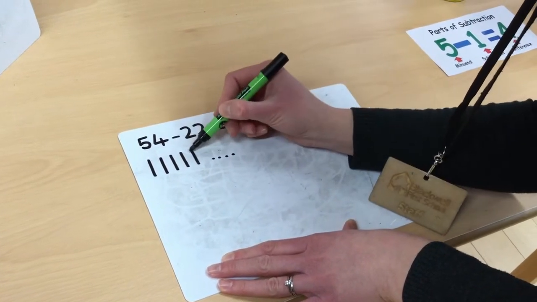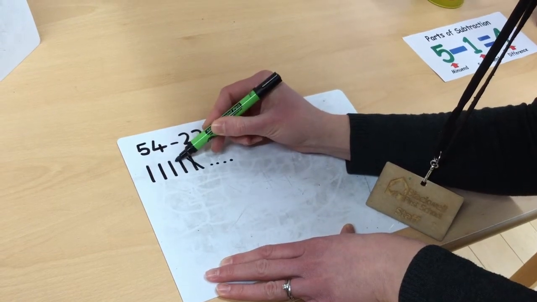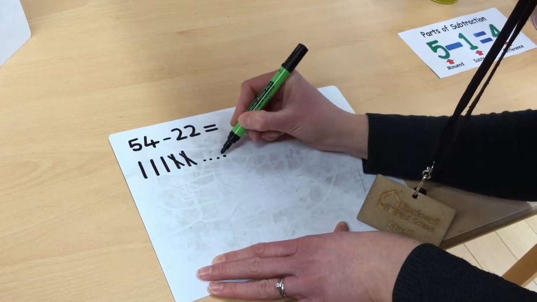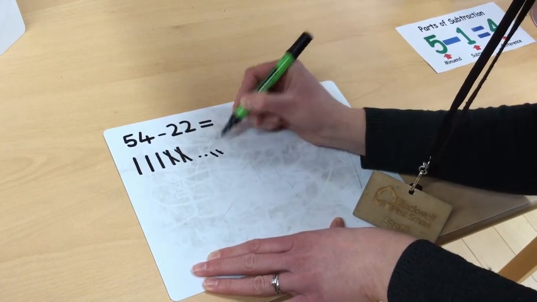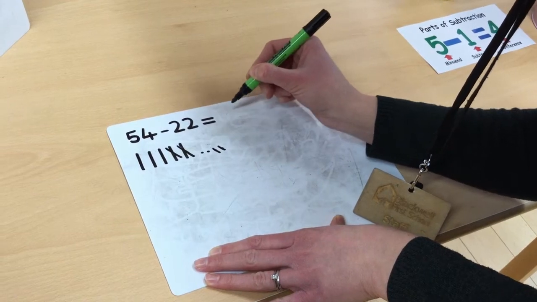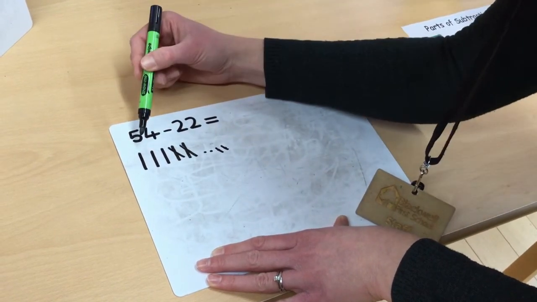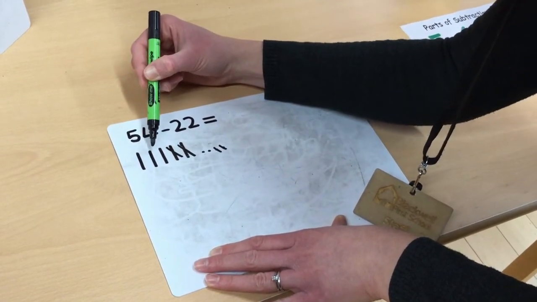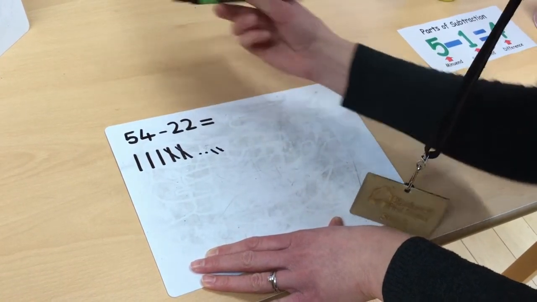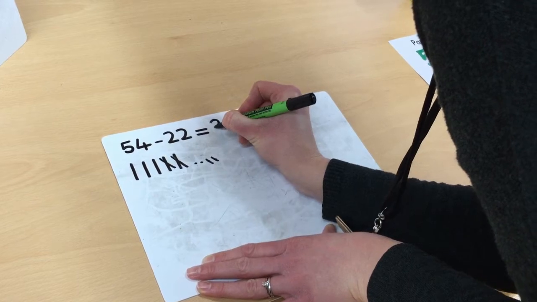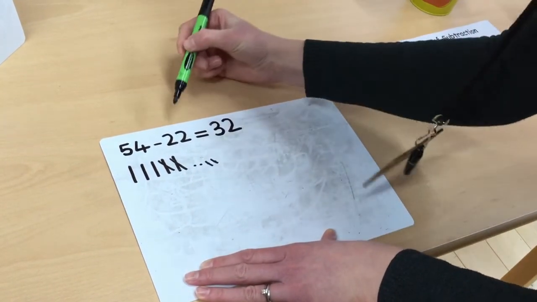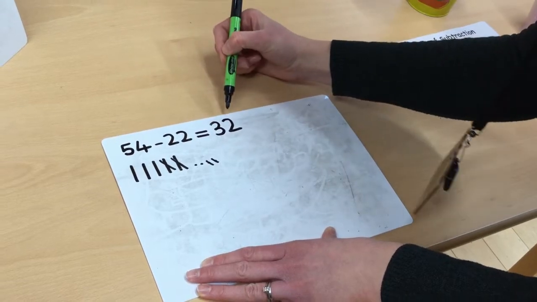So I need to take away 2 tens, which is that digit there, and I need to take away 2 ones. So I'm going to take away these ones here. So the answer, or the difference, which is what I'm looking for here, is what we've got left over. So we've got 10, 20, 30, 31, 32. So I'm going to put that there. So the difference between 54 and 22 is 32.